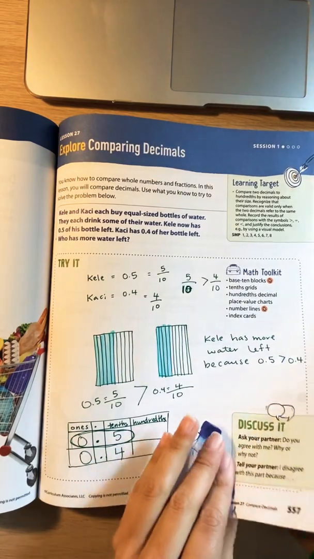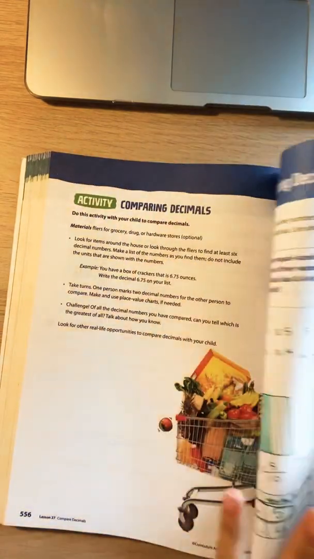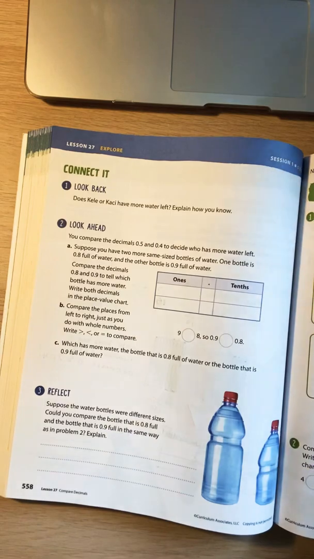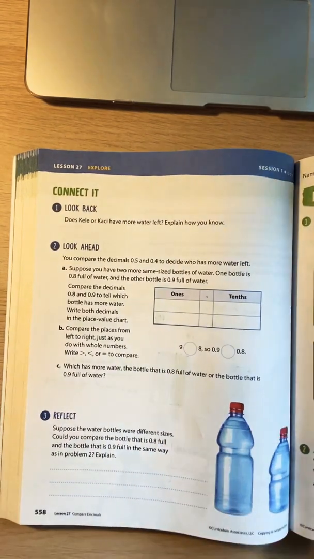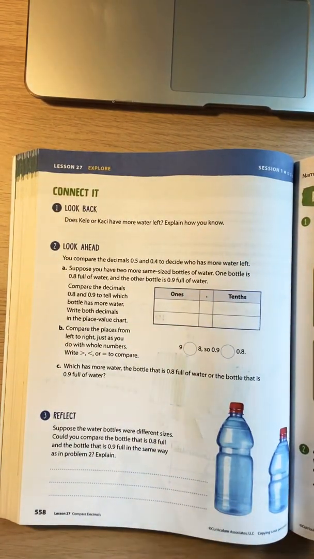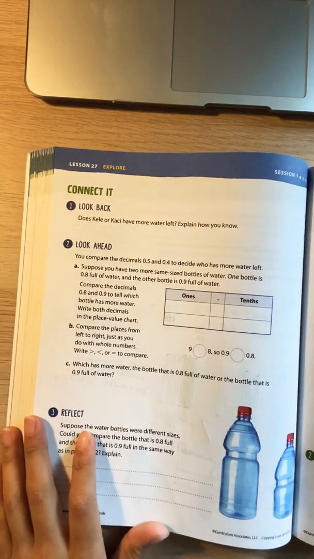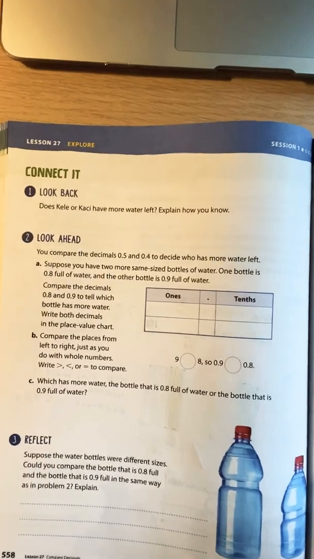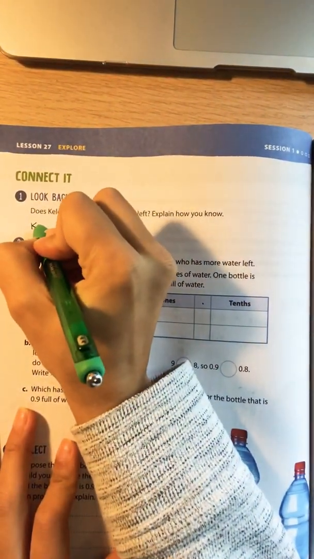We gotta look at the models on the next page. Oh, no, we don't. Okay, usually they show us a couple models, but I showed you all of them, all the various ways on the previous page, so that's okay. Number 1, does Keely or Casey have more water left? Explain how you know. Okay, so it's basically just exactly what we wrote down for our answer. Can I zoom in a little? Okay, who has more water left?